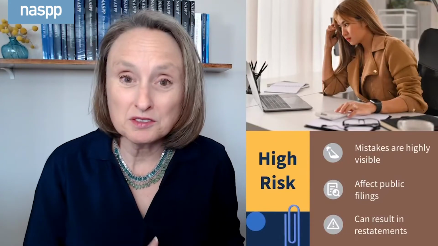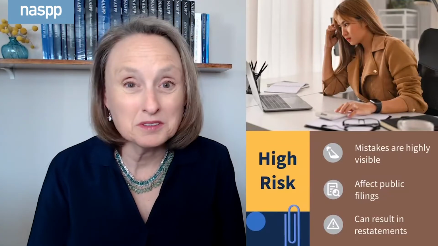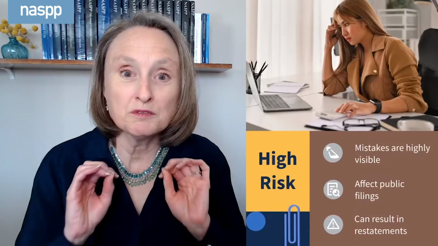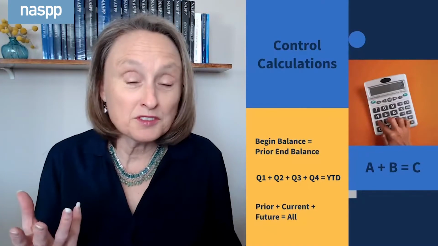Errors in your financial numbers are highly visible to your finance and accounting teams and to your executives. And they can impact your company's public filings, which means they also can be highly visible to your shareholders. In a worst case scenario, an error could cause a material restatement of your company's financials. So let's talk about how to identify them so that you can correct them before they end up in your financial reports. My first suggestion is some simple calculations.